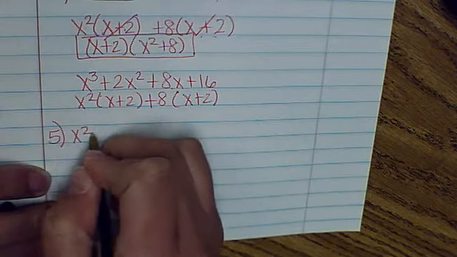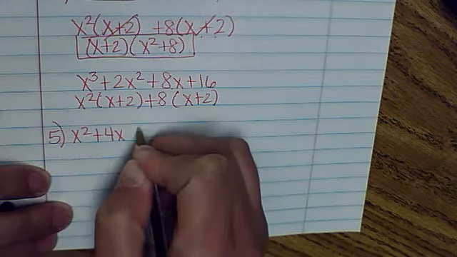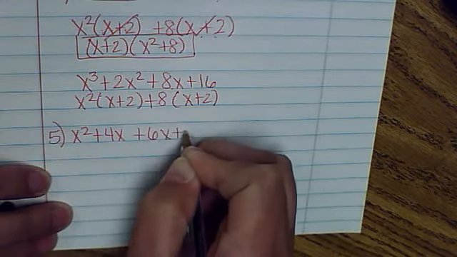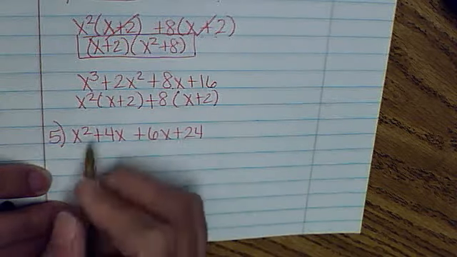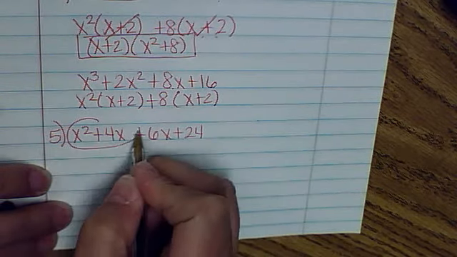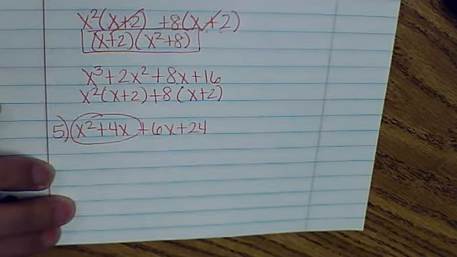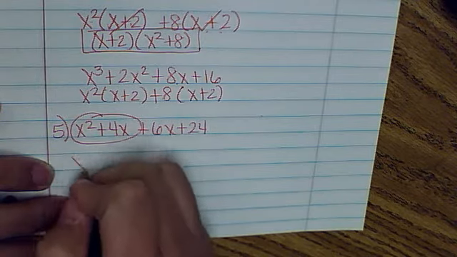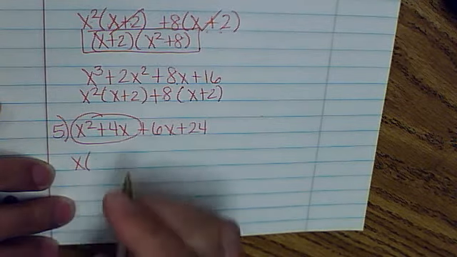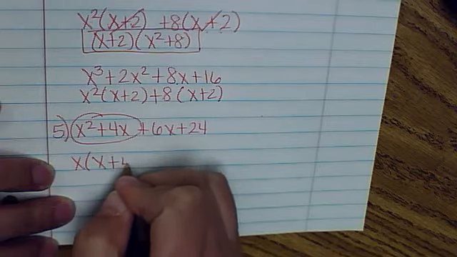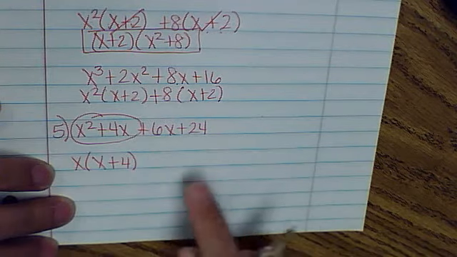So number 5, x squared plus 4x plus 6x plus 24. I group the first two, x squared plus 4x, and I look for the GCF. The GCF of x squared and 4x is x. So x(x plus 4). Now remember what I said.